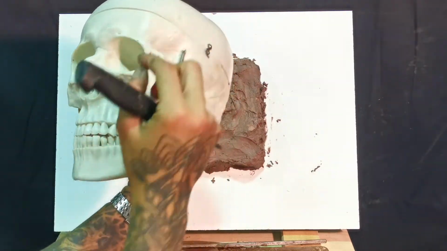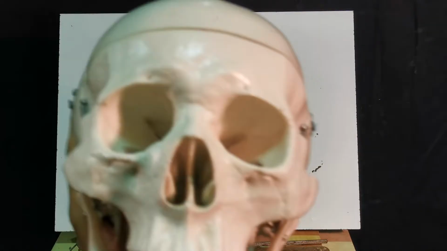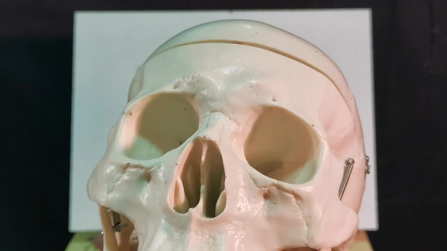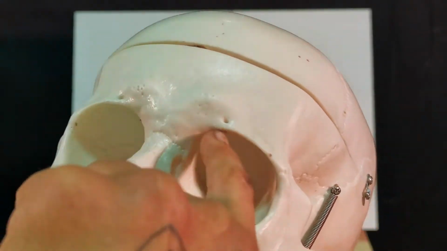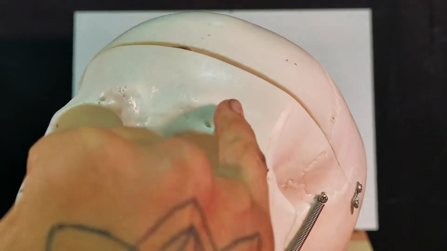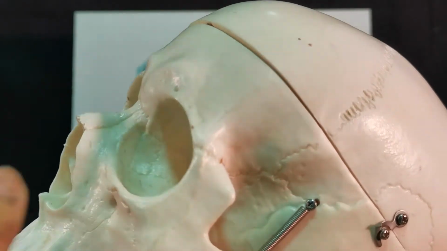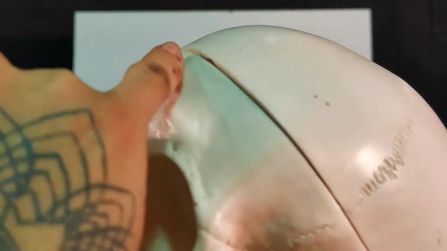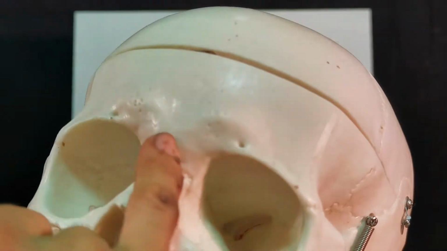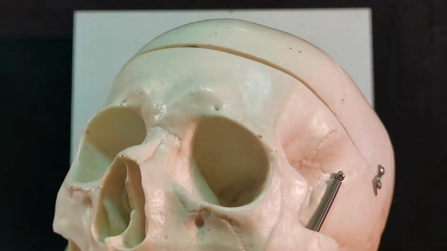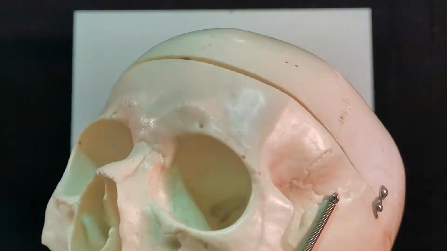Here in the skull, we can see that this section right in the middle is a little bit more pronounced than the rest of the frontal bone. On female skulls it's a little bit less pronounced than the male skull.